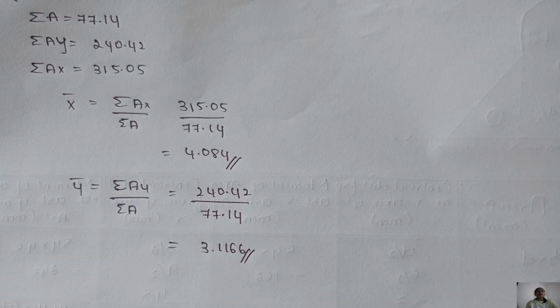X bar equals summation of AX by summation of A, that equals 315.05 divided by 77.14, that equals 4.084. Y bar equals summation of AY divided by summation of A, that equals 240.42 divided by 77.14, that equals 3.1166.